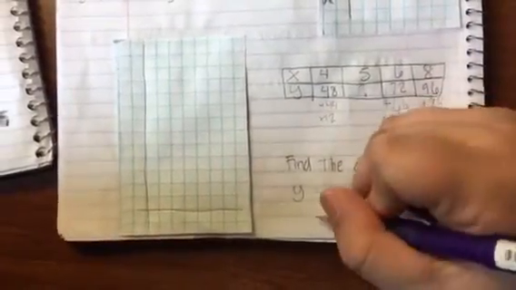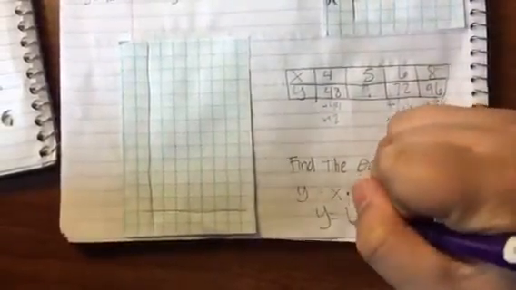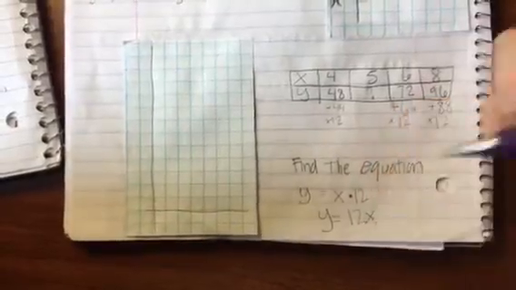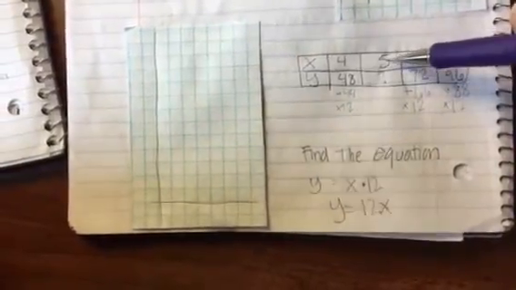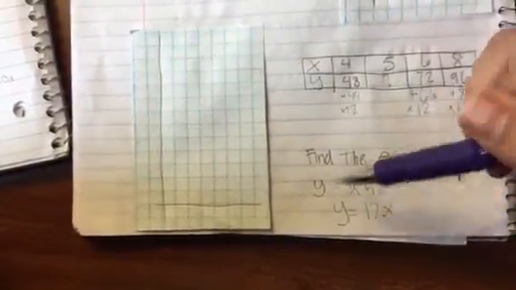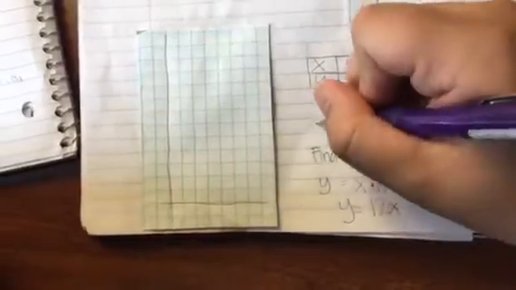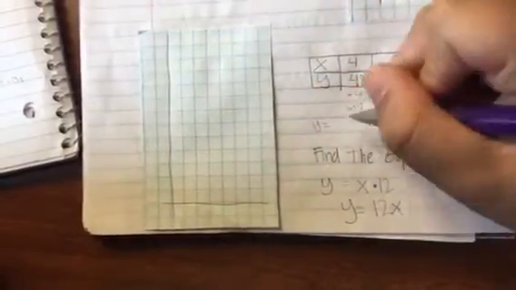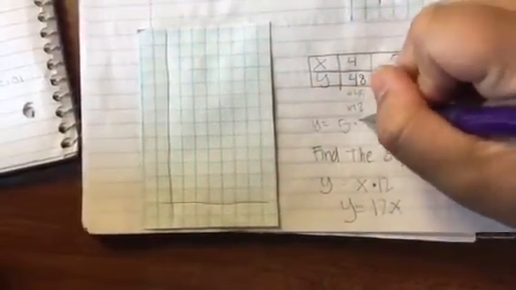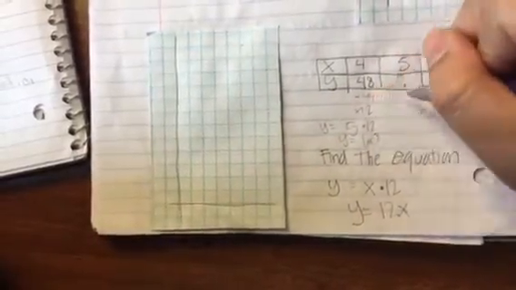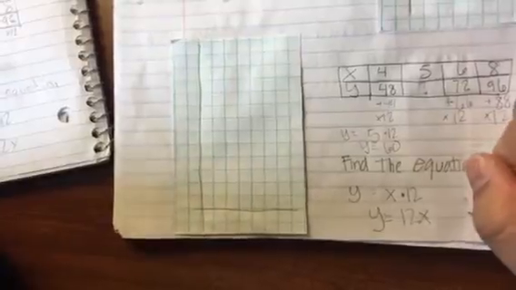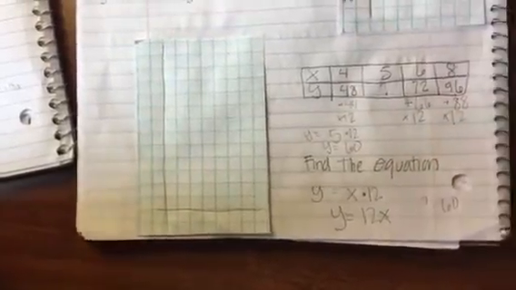So it's going to be y equals x times 12, but if you remember, we're going to rewrite this as y equals 12x. Okay, and so the missing value right here, we would plug it in, because that's our x, 5, times 12, and so 5 times 12 equals 60. So our missing value is 60, okay?